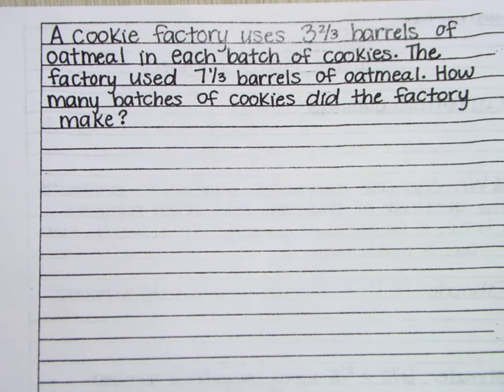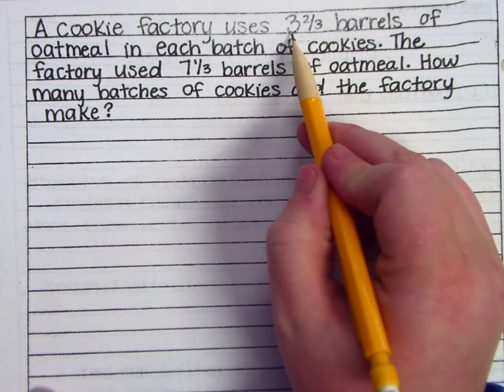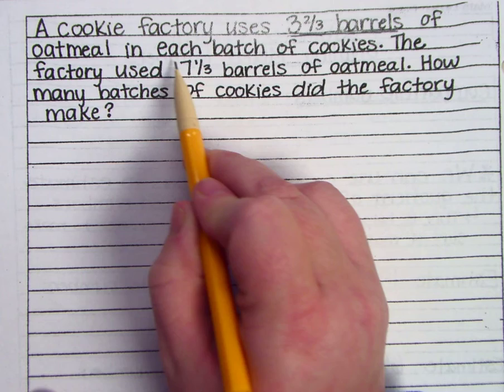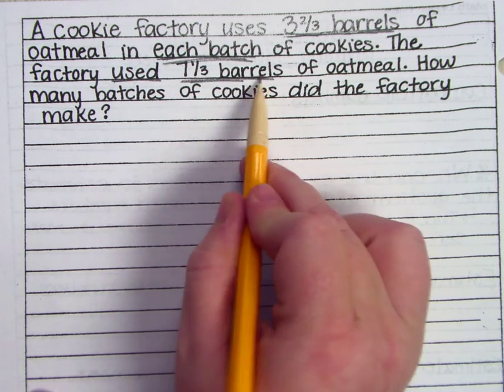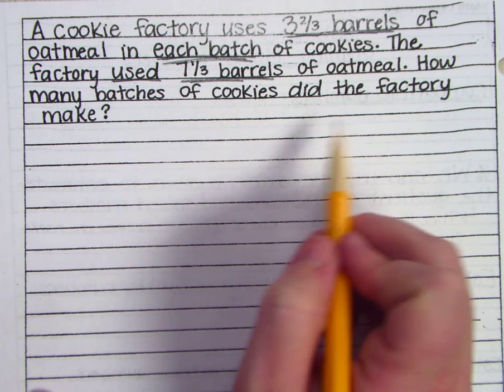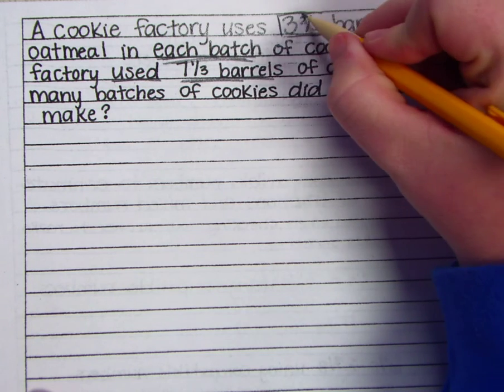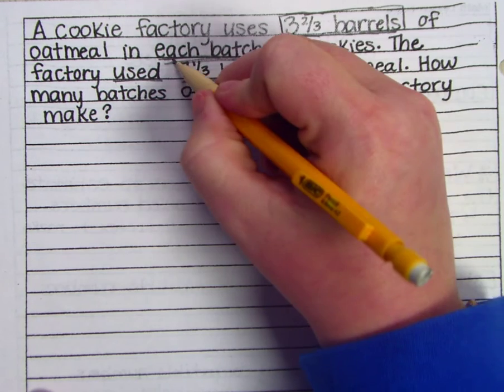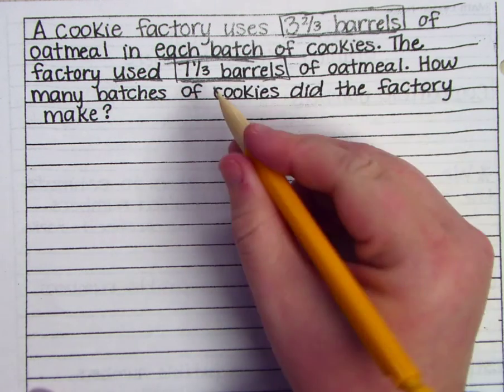All right, let's look at a word problem. A cookie factory is using 3 2/3 barrels of oatmeal in each batch of cookies. The factory used 7 1/3 barrels of oatmeal. How many batches of cookies did the factory make? So we know they used 3 2/3 barrels in each batch. They used 7 1/3 barrels of oatmeal. So we're trying to figure out how many of these 3 2/3 barrels is inside of the 7 1/3 that they used. So how many 3 2/3 are in 7 1/3?